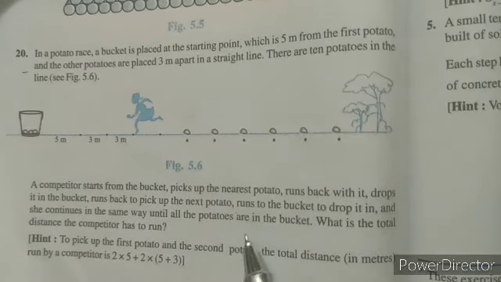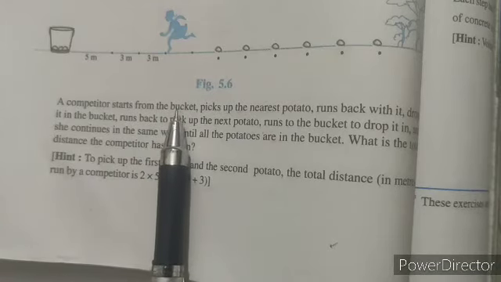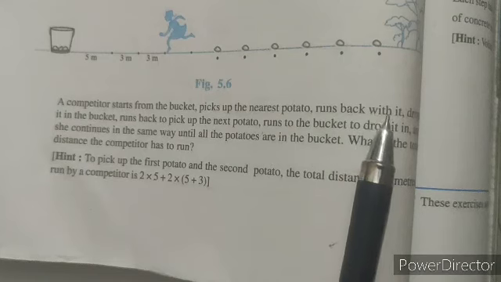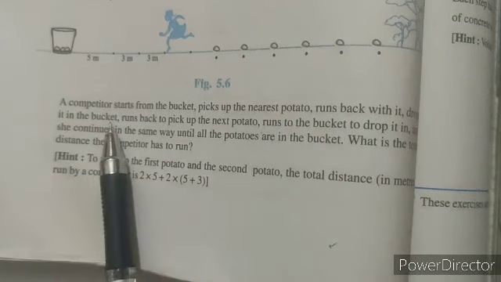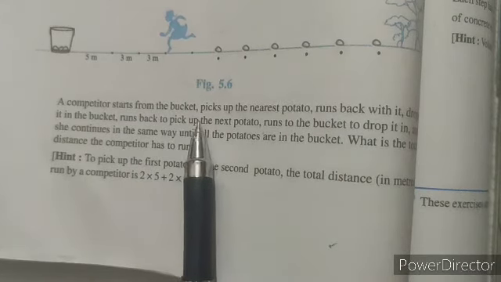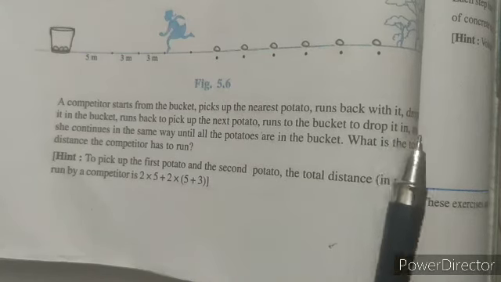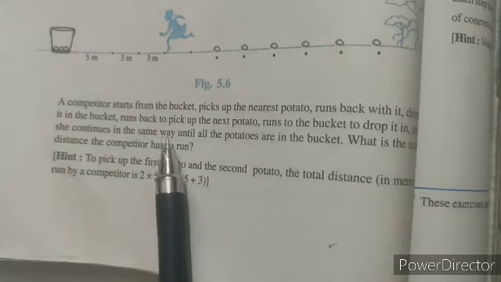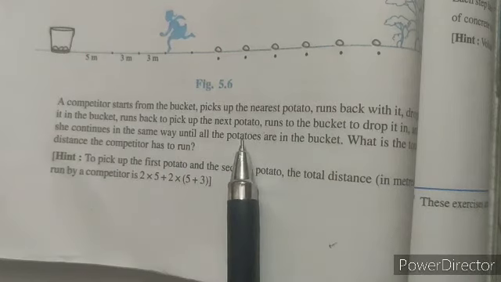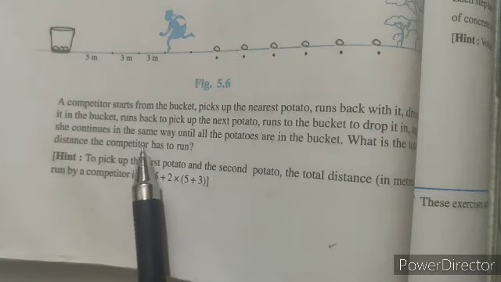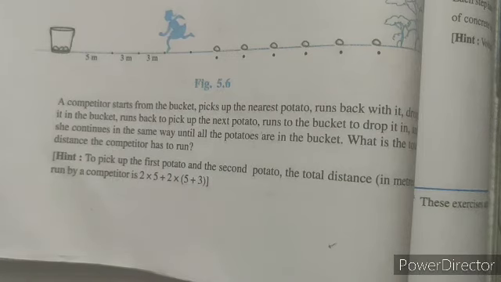A competitor starts from the bucket, picks up the nearest potato, runs back with it, drops it in the bucket, runs back to pick up the next potato, runs to the bucket to drop it in, and continues in the same way until all the potatoes are in the bucket. What is the distance the competitor has to run?